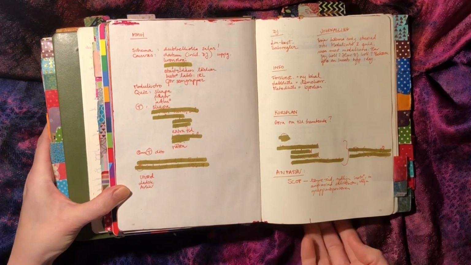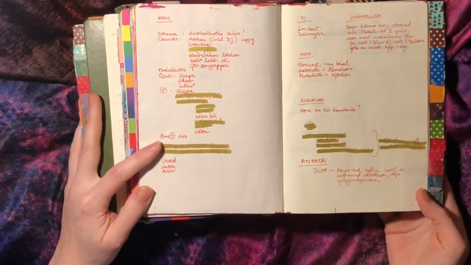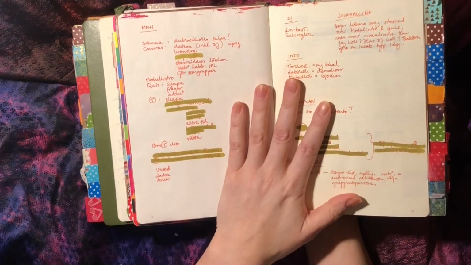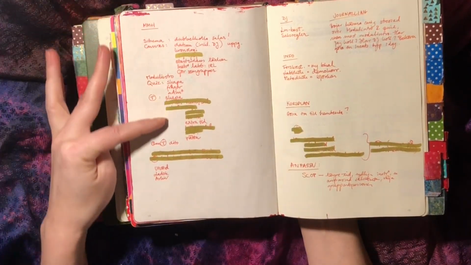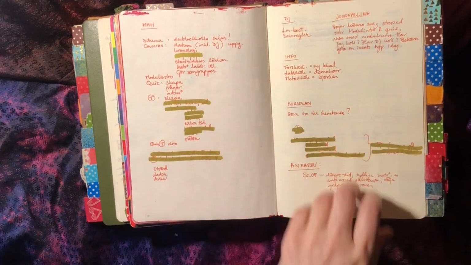So this is a light red project. There's also a dark red project. But this is the light red project. I list my sub-projects here and any additional information here.